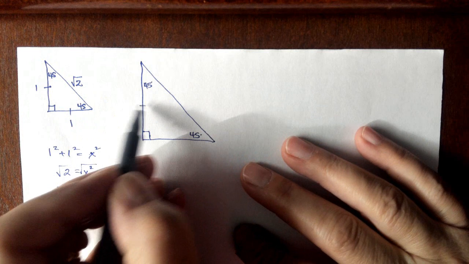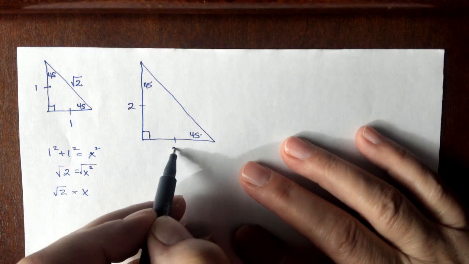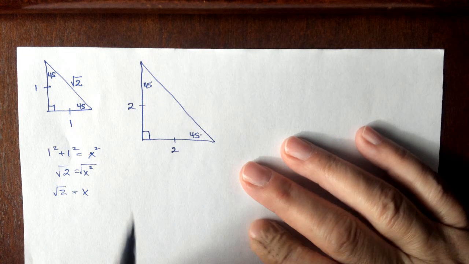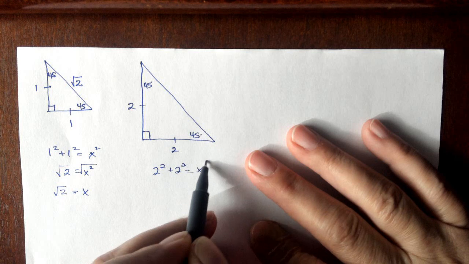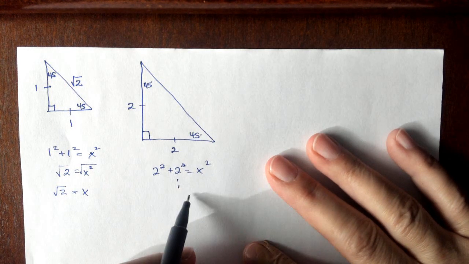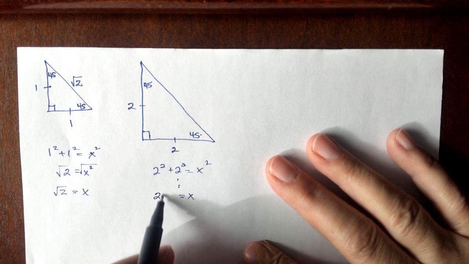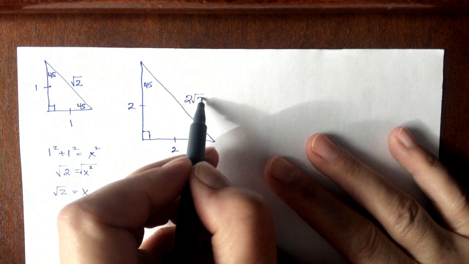We would still have two equal legs, and they would be twice as long as the original, so 2 and 2. It turns out if I work out the Pythagorean theorem for this case and simplify my result, when I'm finished, I'm going to end up with 2 times the square root of 2.